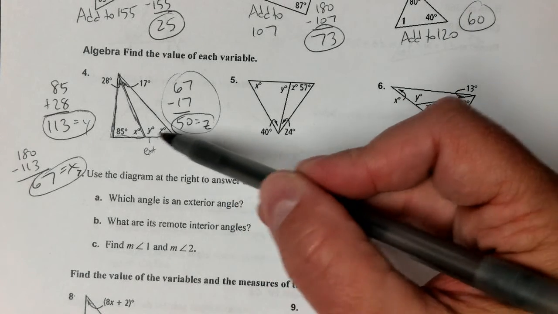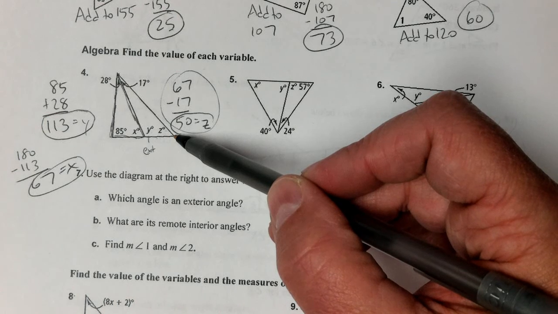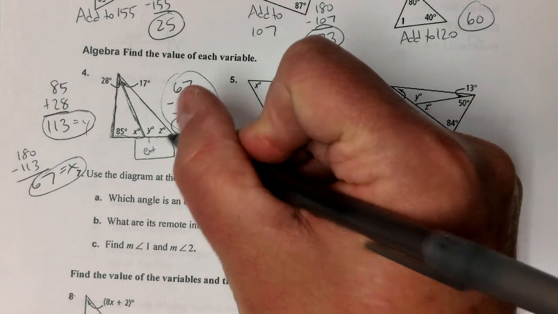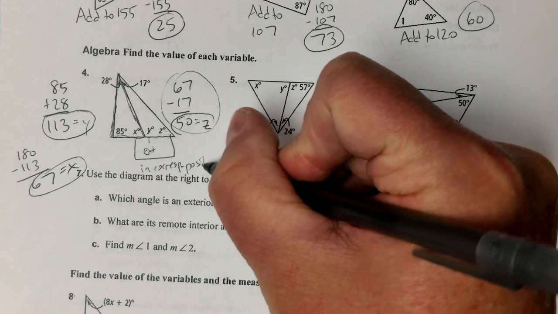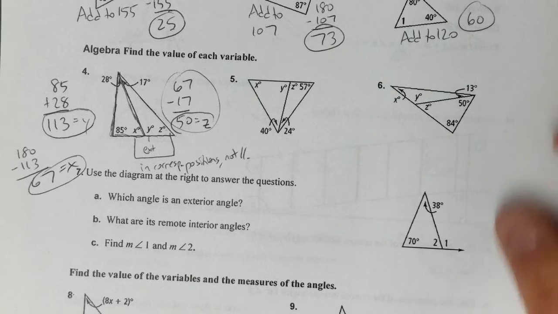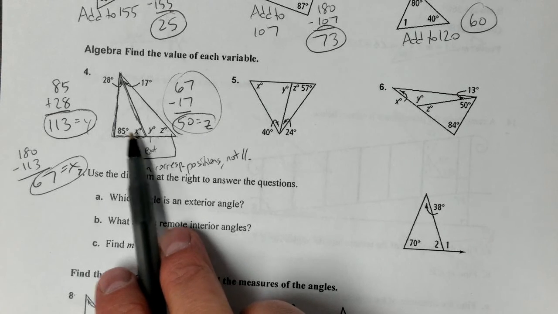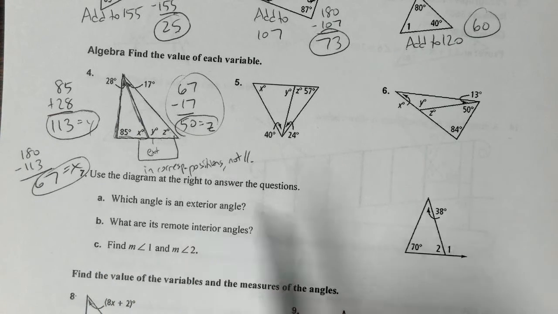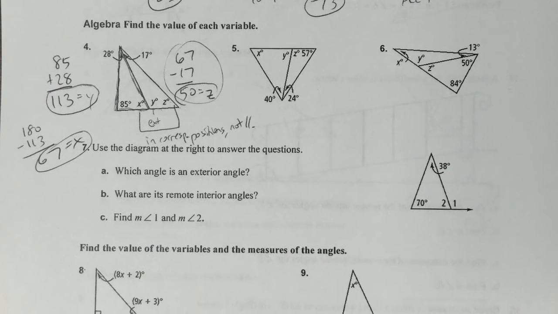So they kind of look in corresponding positions, but they're not equal because the lines are not parallel. But that's one way you can think about it. They're in corresponding positions, but not parallel, so they're not equal. But it could help you with reasonable answers, like if x was 67, then I would expect this one to be a little smaller, and it is. Any questions?